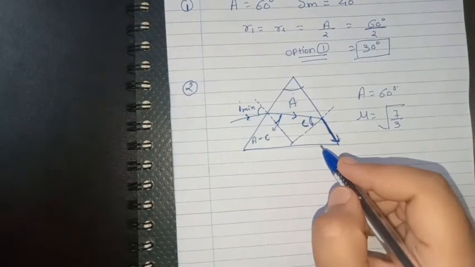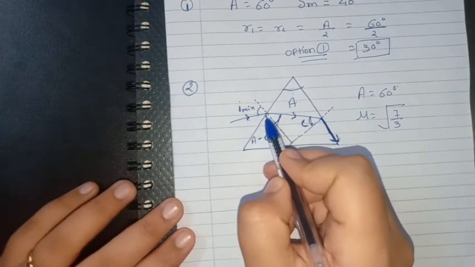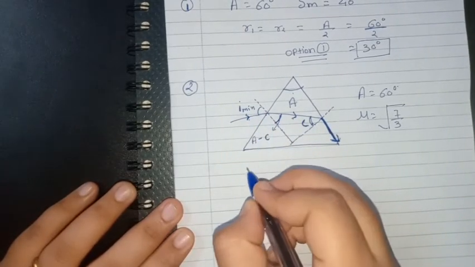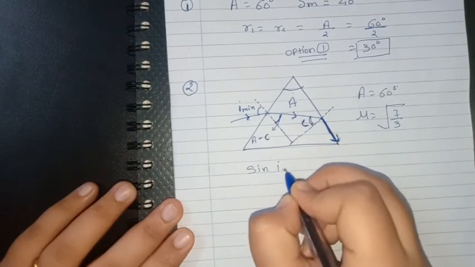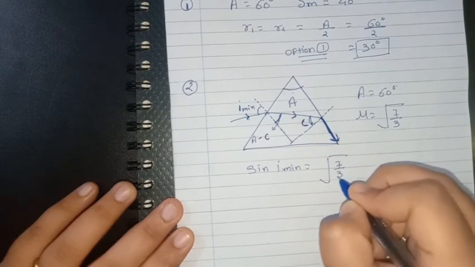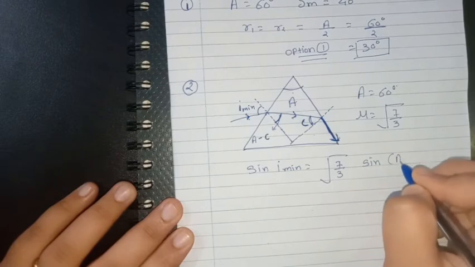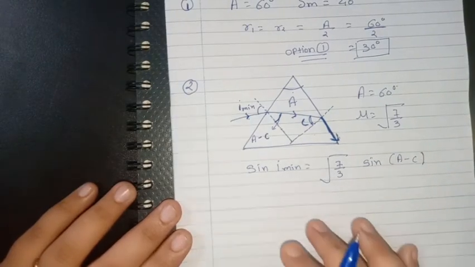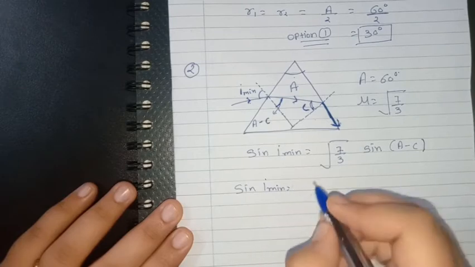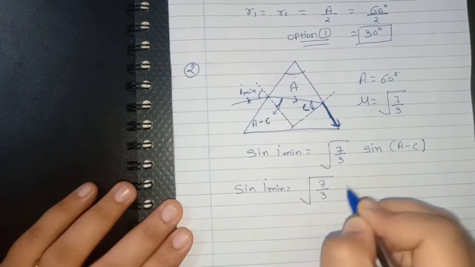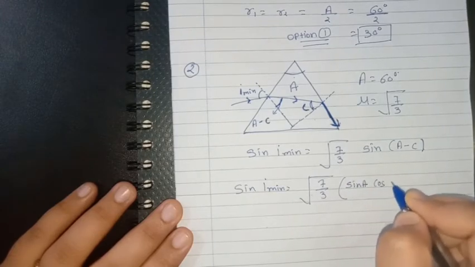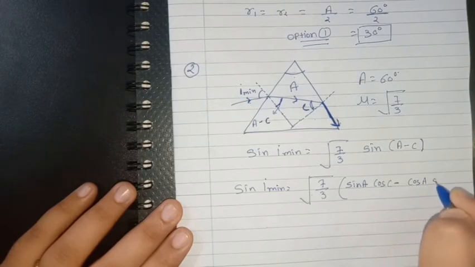Applying Snell's law at this point of incidence, we can write N1, that is the refractive index of air, which is 1, sine I minimum is equal to the refractive index of prism, under root 7 by 3, into sine of A minus C. So sine of I minimum is equal to under root 7 by 3 into sine of A minus C, which can be written as sine A cos C minus cos A sine C.